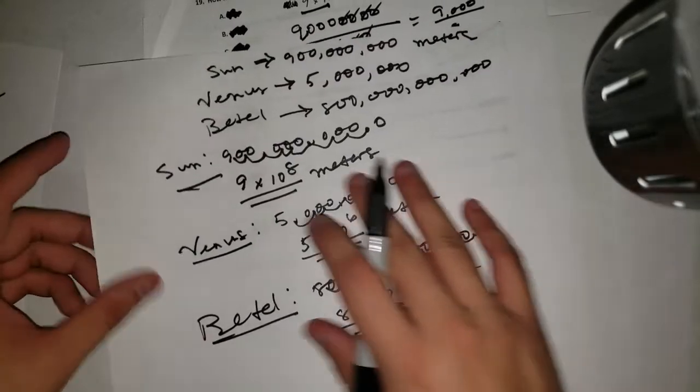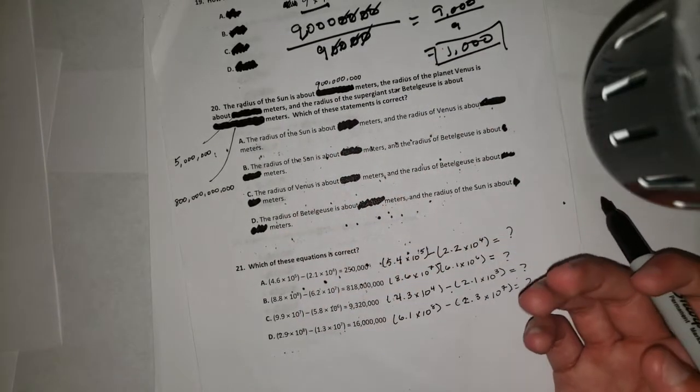So now that you have these in scientific notation, you just need to go through and pick the right sentence where you find it.